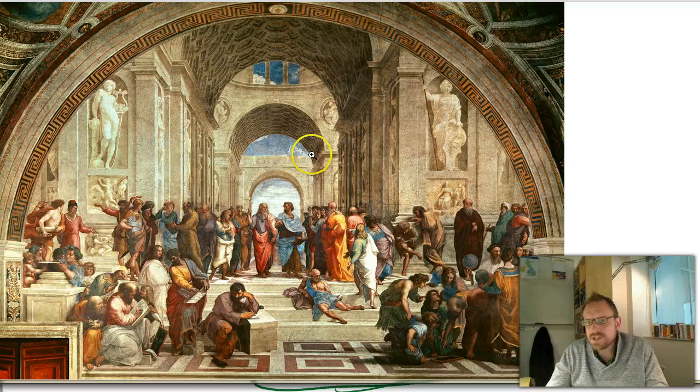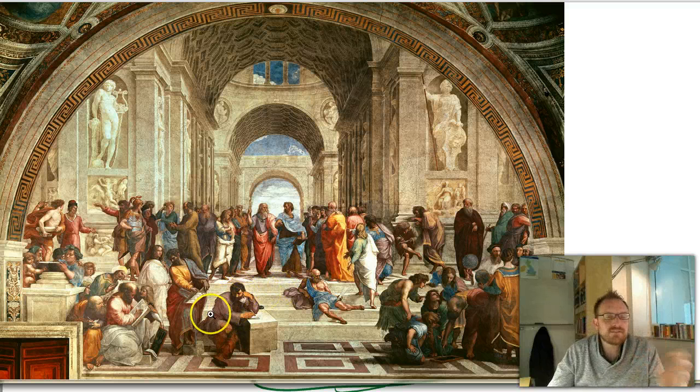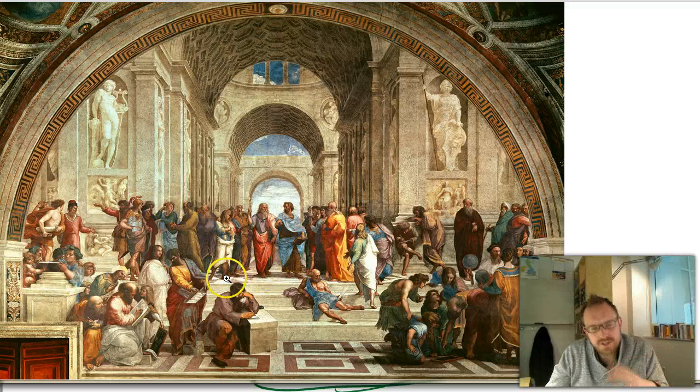We'd have to go back and look. I don't believe it's a fresco. I believe it's actually a painting. So we might say it's made of canvas and certain sorts of oily pigments that Raphael created. So that's the first thing. That's what it's made of.